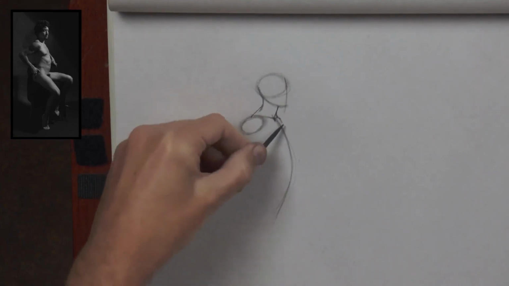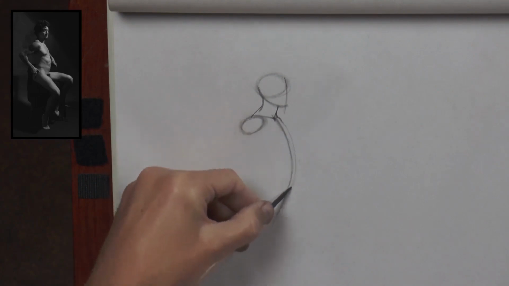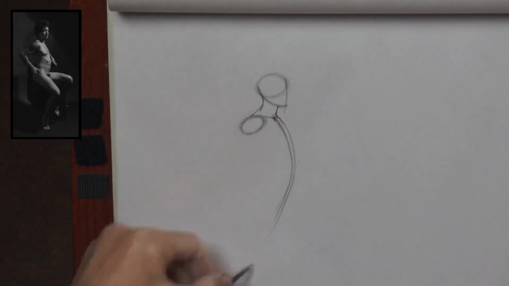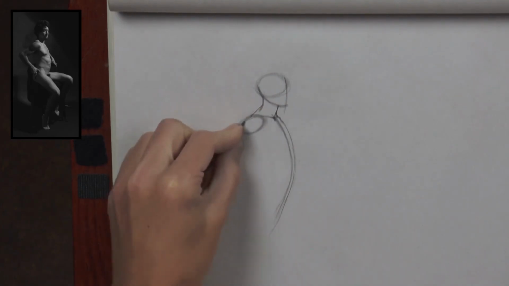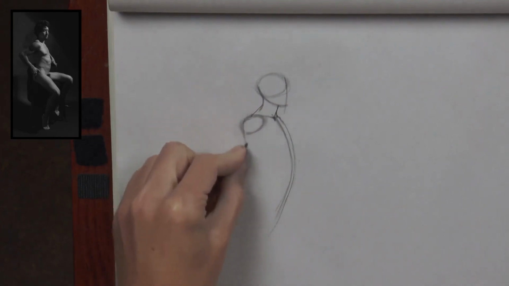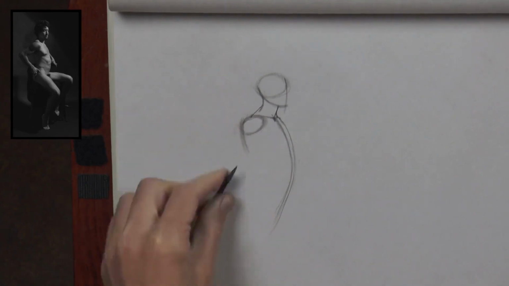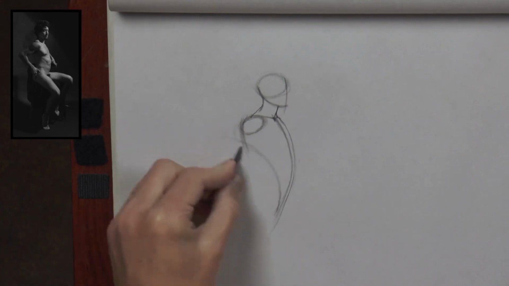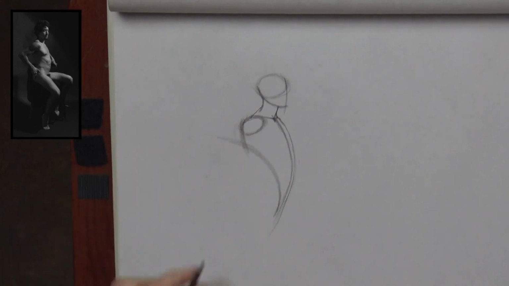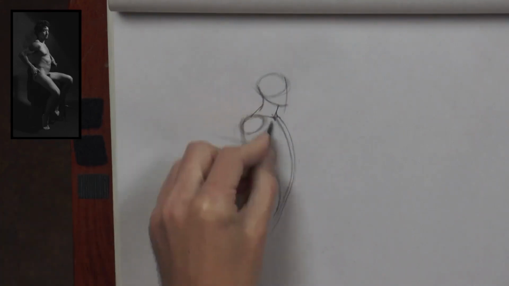I'm thinking side abstraction, seeing a little bit past that center line, and then I'm going to come in and find where the scapula is going to sit. Rhythmically carry that through.